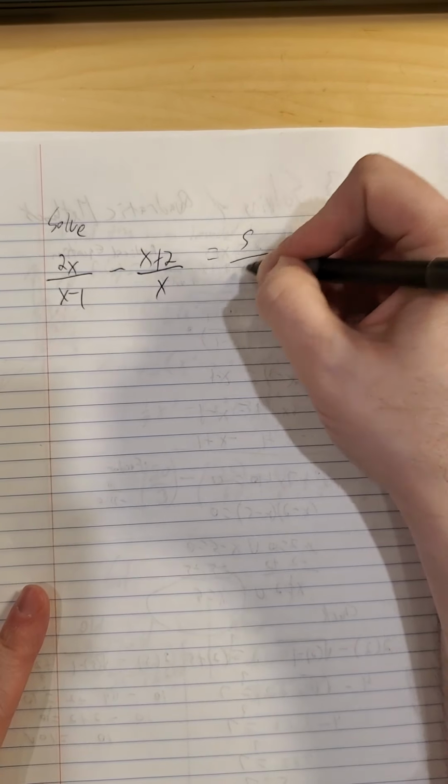So hopefully you remember what we did after that. Find the LCD, in this case x by x minus 1, and we multiply everything by the LCD. So we have 2x multiplied by x and x minus 1 over the x minus 1, minus x plus 2 in parentheses by x minus 1 over x, is equal to 5 by x minus 1 over x by x minus 1.